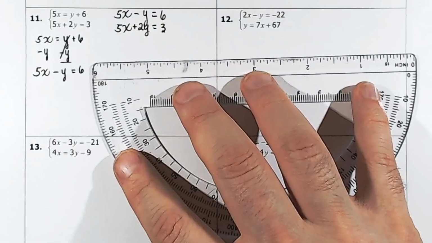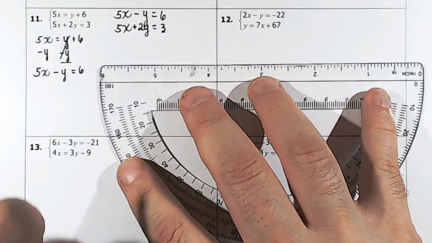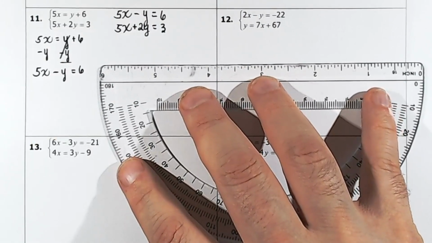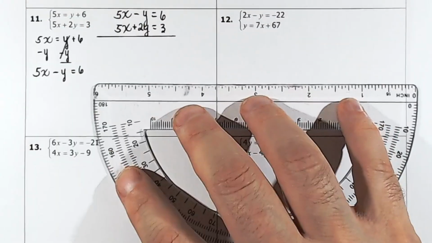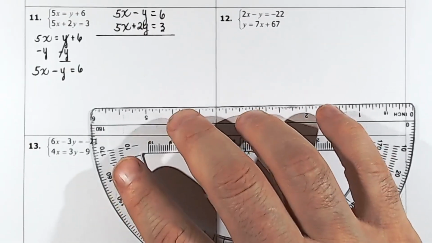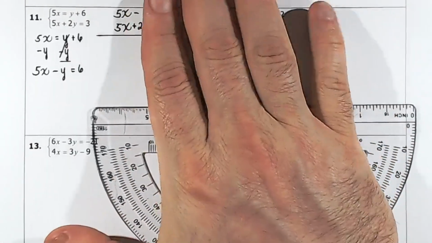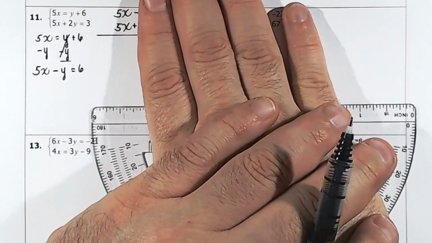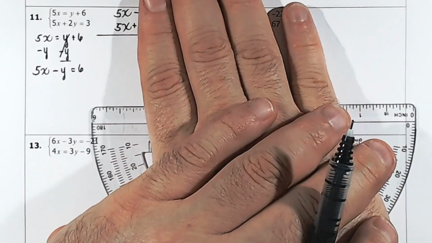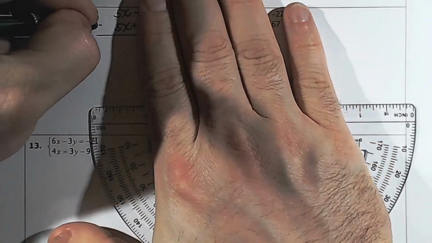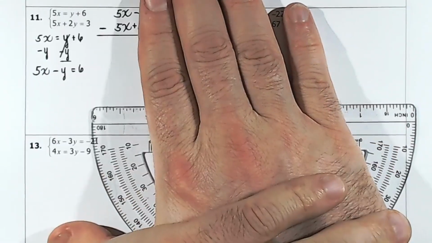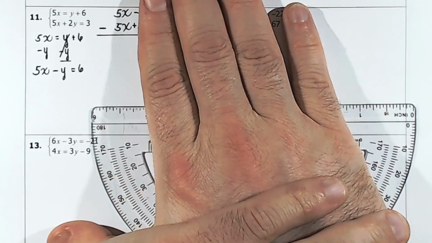So this was a crucial step that we did here. If you didn't do it this way, you'll probably get the problem wrong. Now let's draw our line, and let's think about which one we want to eliminate. Well, if I subtract the x's, 5x minus 5x, I do eliminate the x variable. So we'll solve this system by eliminating the x variable using subtraction.